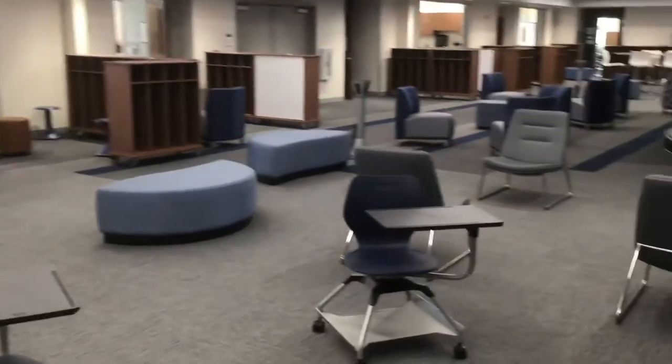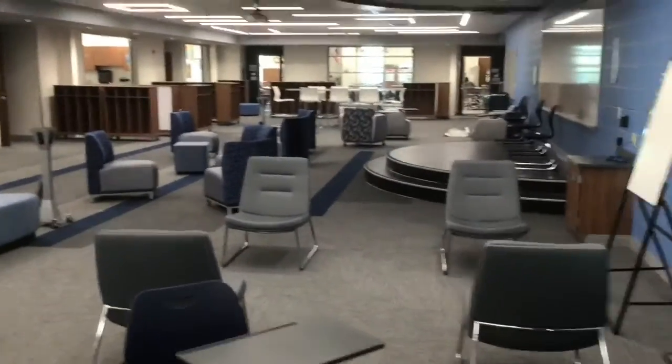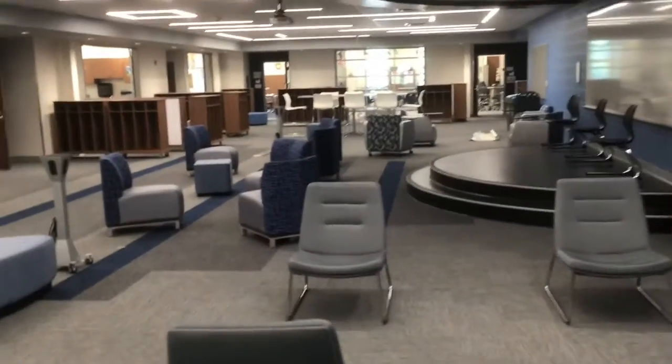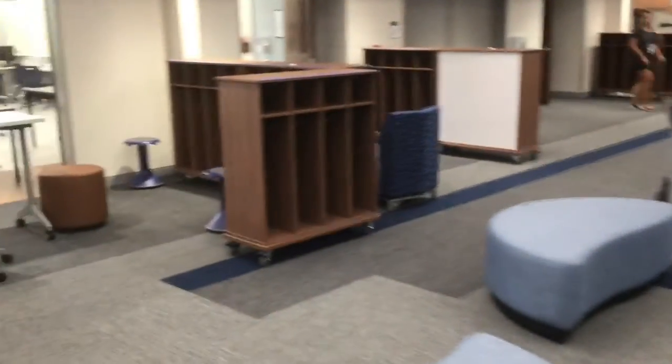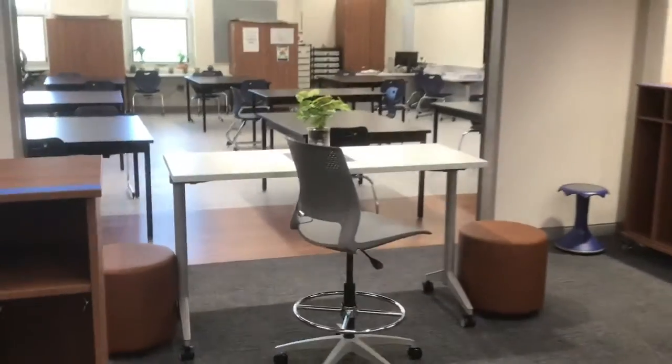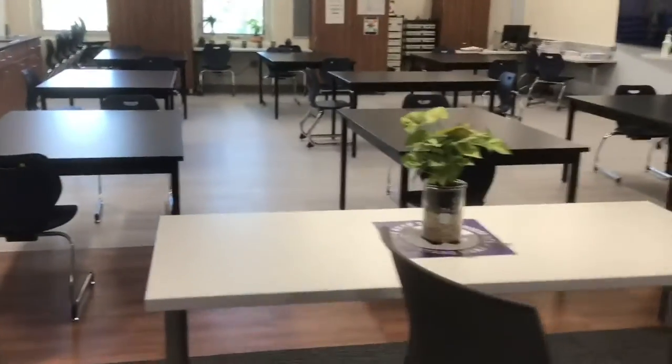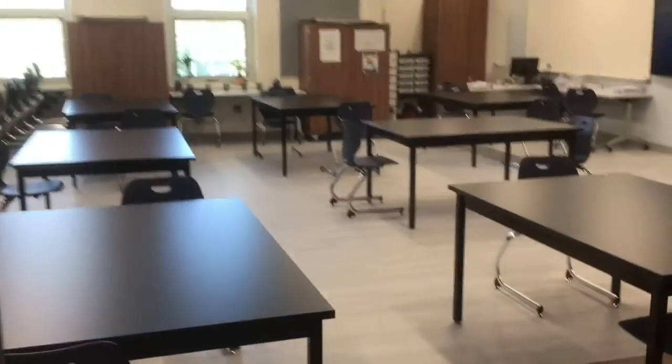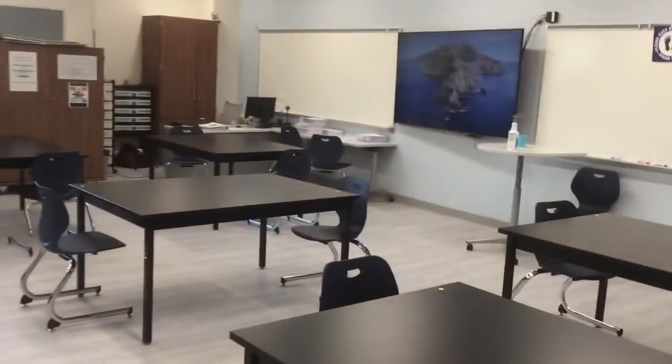Okay, as you can see, there is a large common area with lots of variety of seating for the kids to use. And we are now entering into the science classroom. At this point, I'm going to transition into a screen recording of a PowerPoint that is posted on my website. That'll go through how my class is going to look on a daily basis.